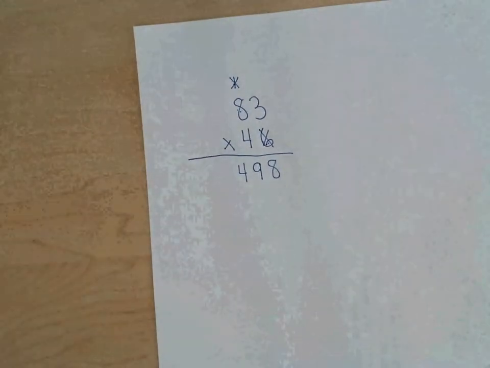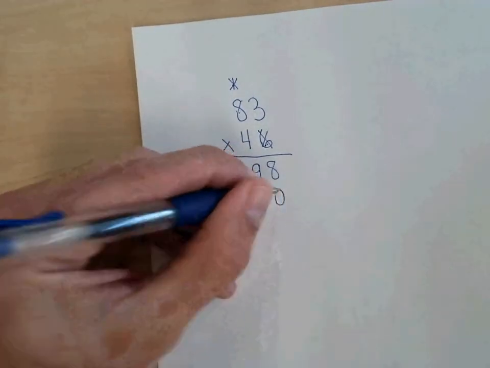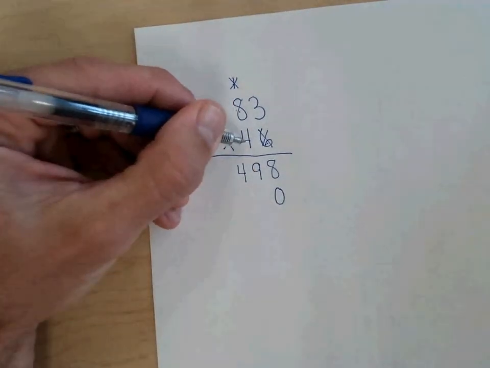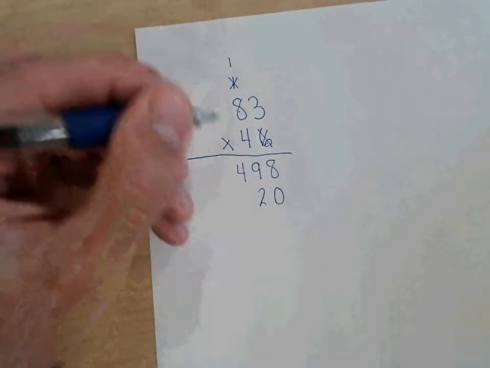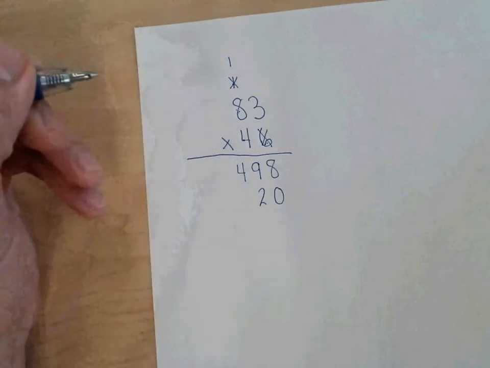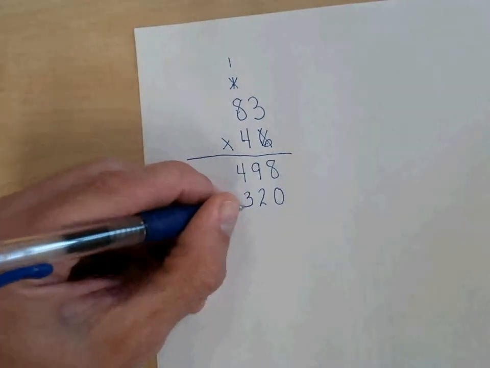Now what we want to do is we want to go ahead and add a 0 here because we're multiplying by the tens. What's 4 times 3? It is 12. Carry the 1, and 4 times 8 equals 32 plus 1 is 33.